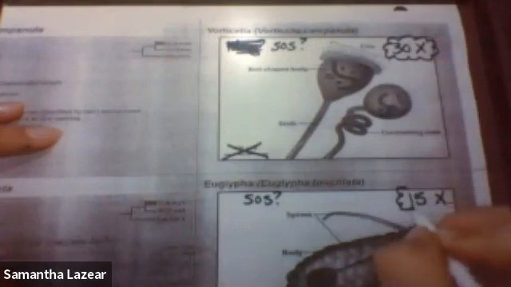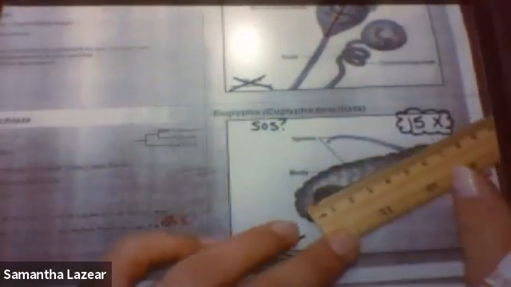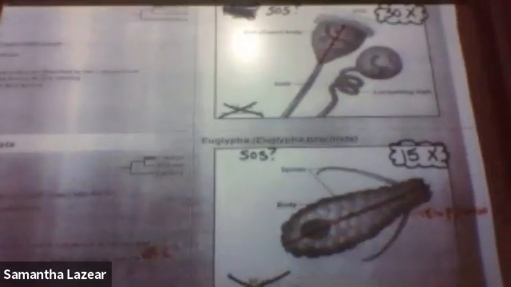I want to cross out the scale marker. Yes. What are you measuring? Great question. You are measuring the little cup. And for your euglypha, we're doing the whole body. Are we including the cilia? Nope. All right. There you go. 68.